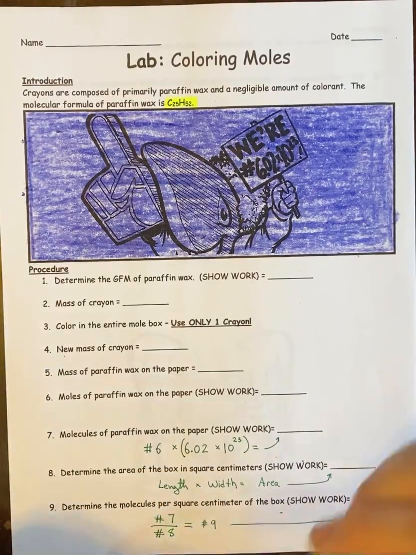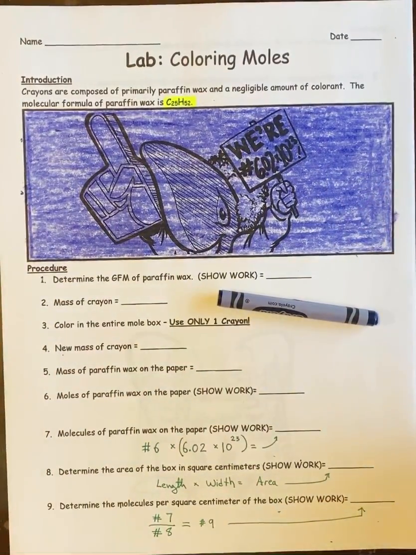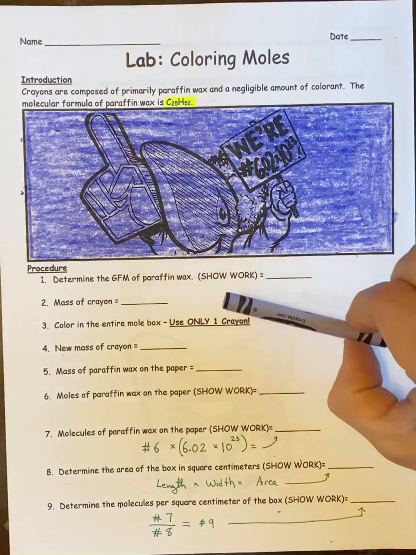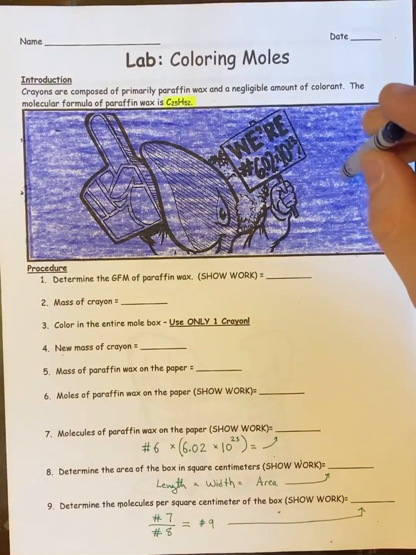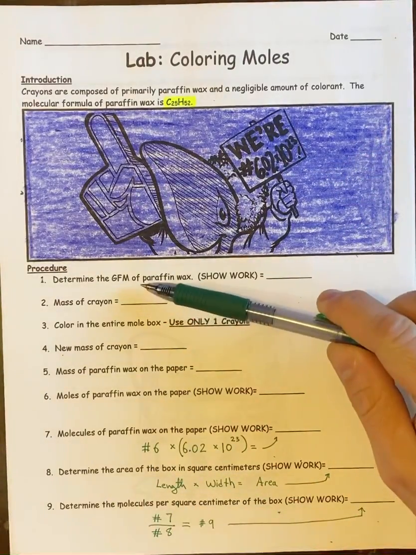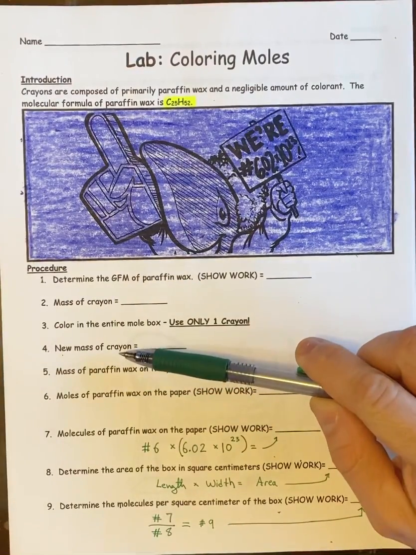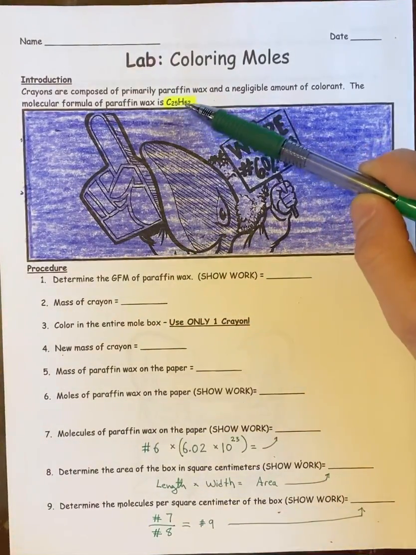You're going to take a crayon, which is paraffin wax, and you are going to weigh that crayon. Attached to this lab, I have a picture of the crayon being weighed, both before and after the coloring. So you are going to weigh the crayon before you color, and weigh the crayon after the coloring, or I'm going to, I should say. And then you are going to subtract those two weights to get the mass of the wax that is actually on the paper, meaning whatever left the crayon must be on this paper. So that's going to give me number 2, and number 4.